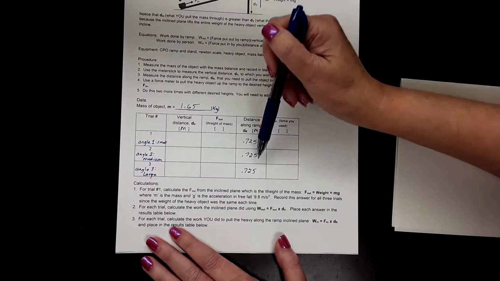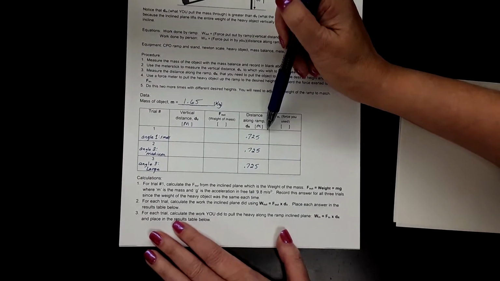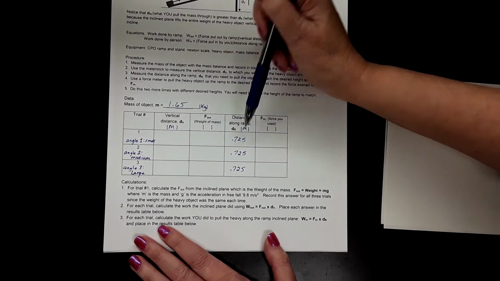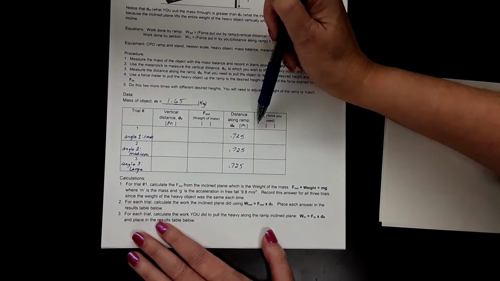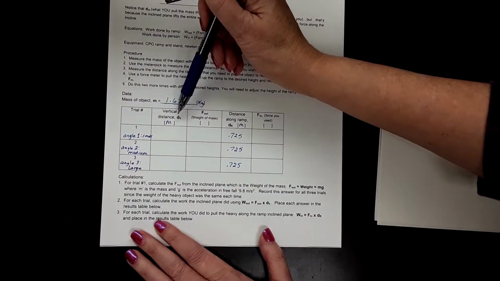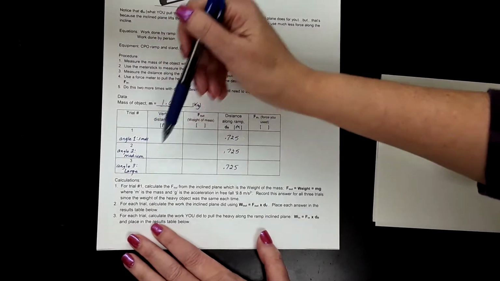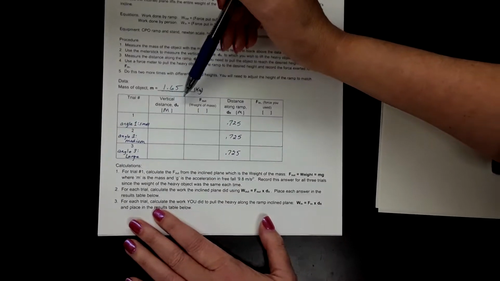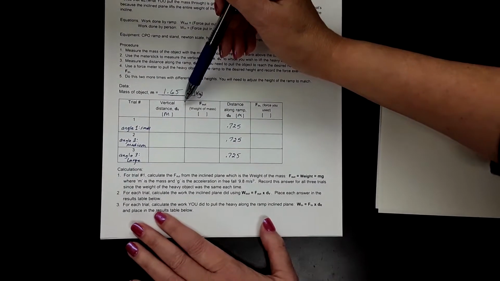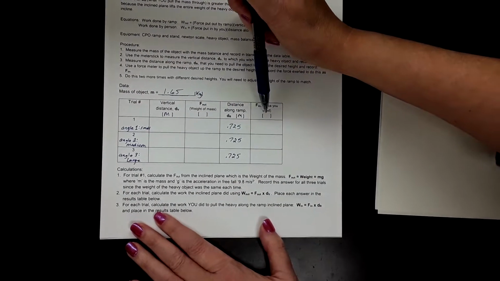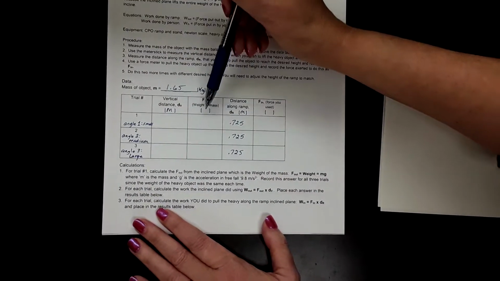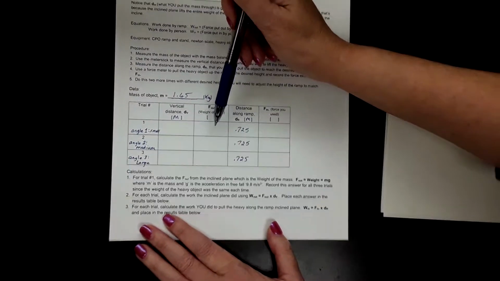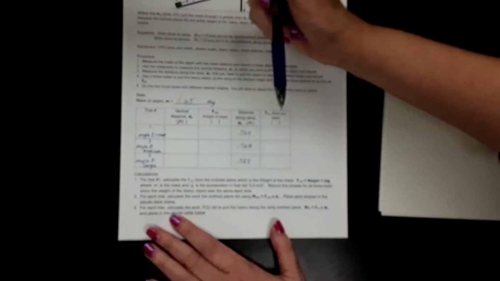I've also already measured the distance that I will pull the box and masses along the ramp. It's going to be pulled 0.725 meters along the ramp each time. But the vertical distance will be different depending on the angle used. So we will have to measure the initial and final heights and find the vertical distance from those. And then we'll also measure the force I put in, and then we can calculate the weight of the mass, which is what force the inclined plane puts out. Okay?